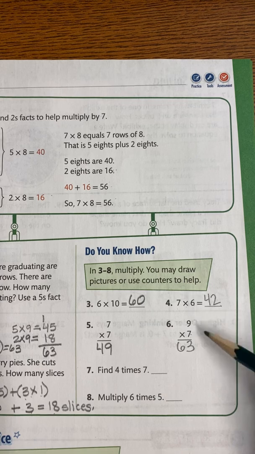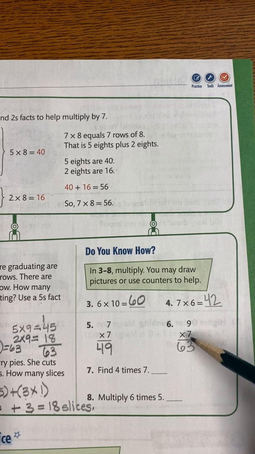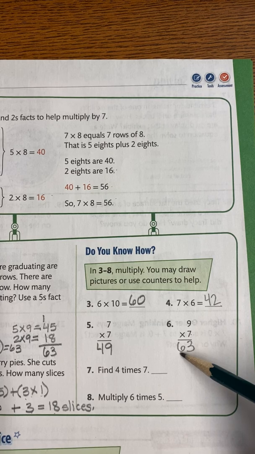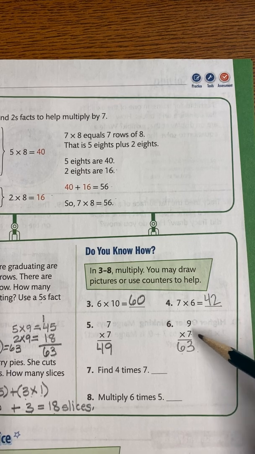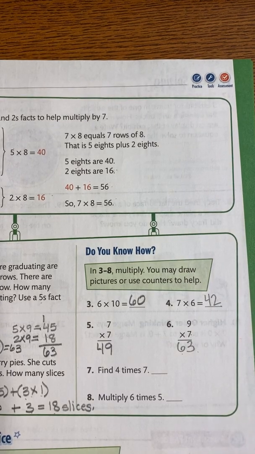Okay, I also remember I showed you how you can take that number, subtract 1 to get your 10s place value, and then this number plus your 1s digit always equals 9, which is what you're multiplying by.